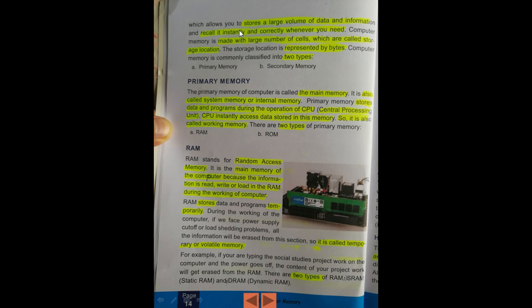It allows you to store a large volume of data and information and recall it instantly and correctly whenever you need. Computer memory is made with a large number of cells which are called storage locations. The storage location is represented by bytes.